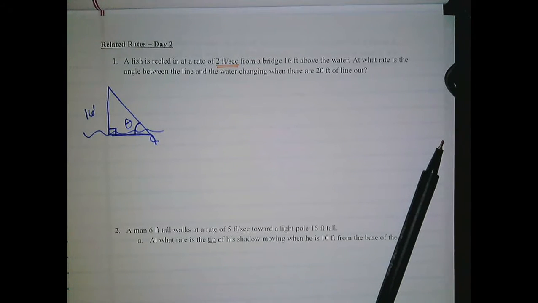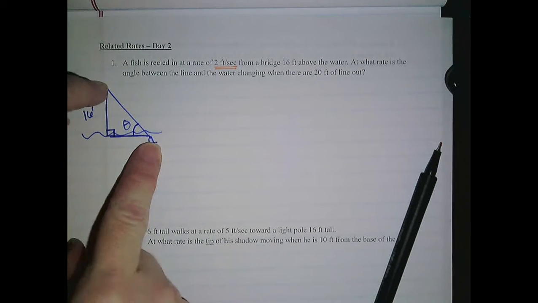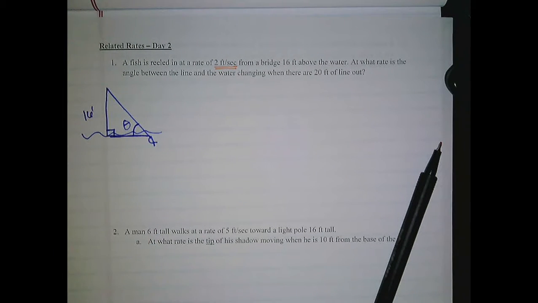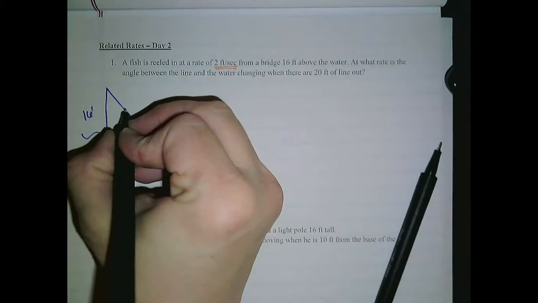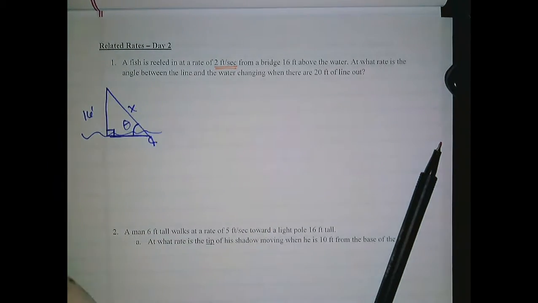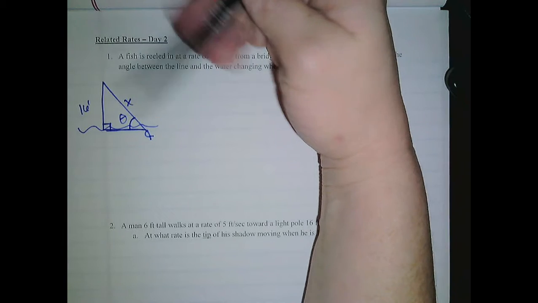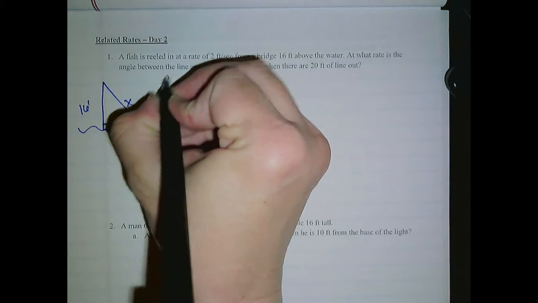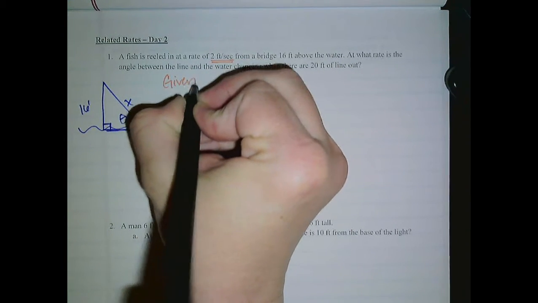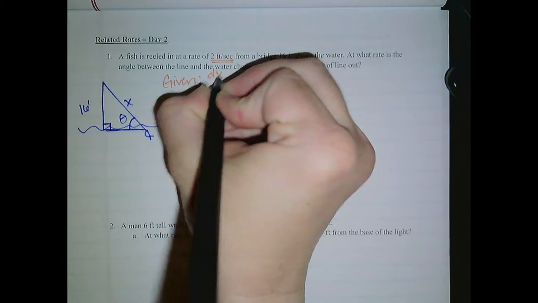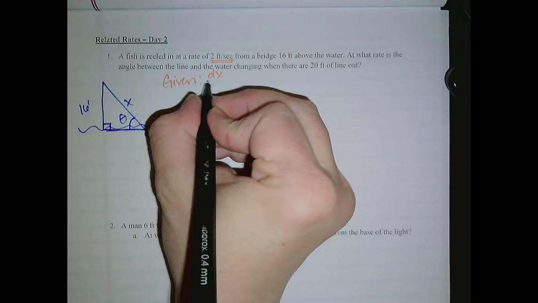Because as we're reeling in this line, this distance between the bridge and the fish is going to be decreasing. So we need some kind of variable for that. I'm going to call the length of the line x. Again, we can call it whatever we want, but x seems to work nicely. So if we are reeling in the line, then we are given the rate of change of the length of that line, x, with respect to t.